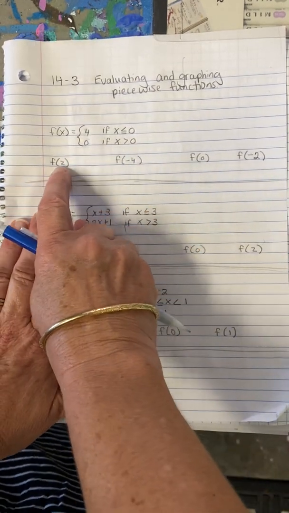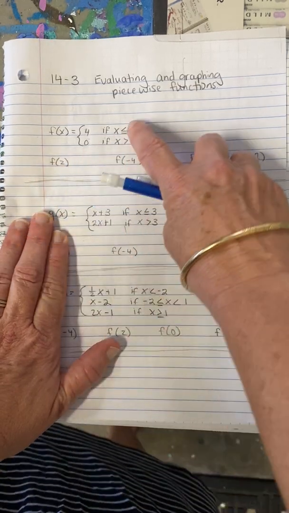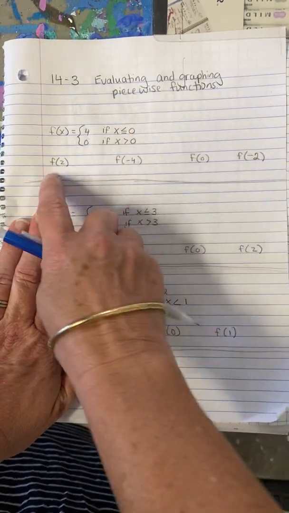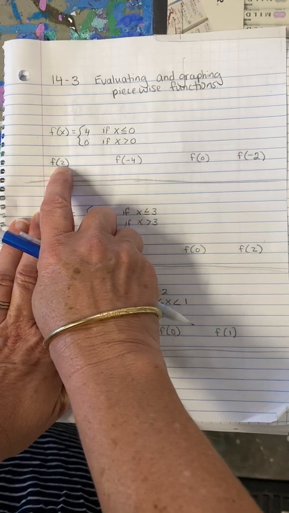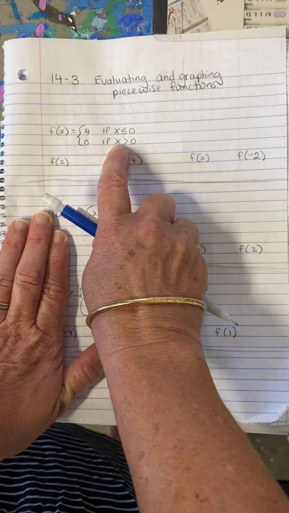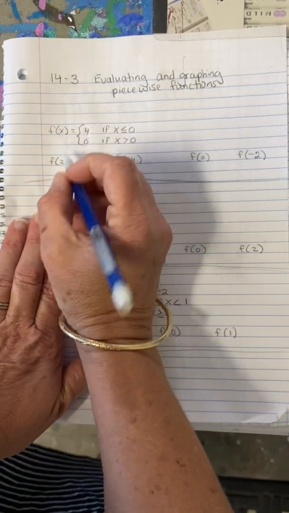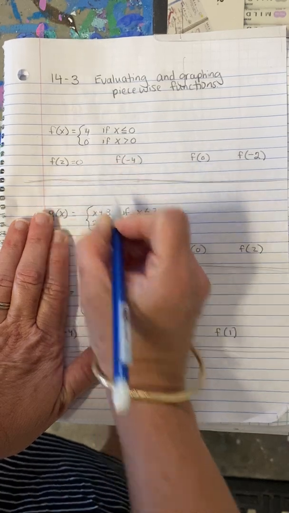Okay, so first I look at here, I'm trying to find what f of 2 is. Well, I first have to determine which equation am I going to use. Well, 2 is greater than 0, so I'm going to use this equation right here. And so if 2 is greater than 0, then it says f of x equals 0. So my answer is 0.